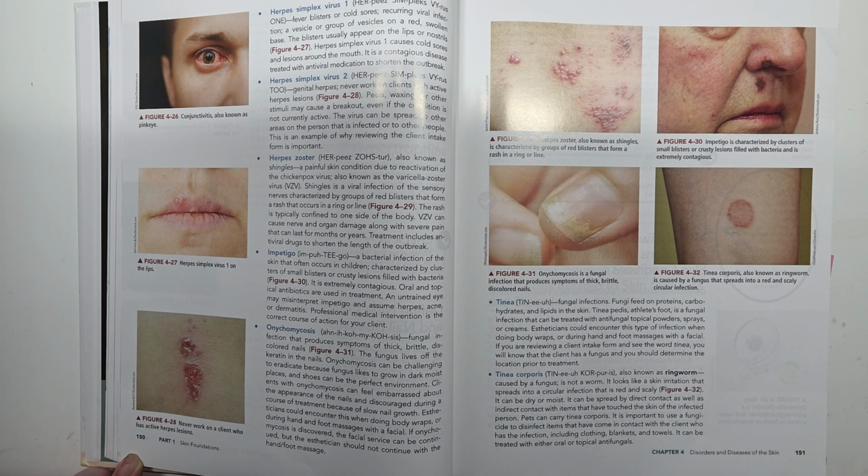Onychomycosis, a fungal infection that produces symptoms of thick, brittle, discolored nails. Figure 4-31. The fungus lives off the keratin in the nails.